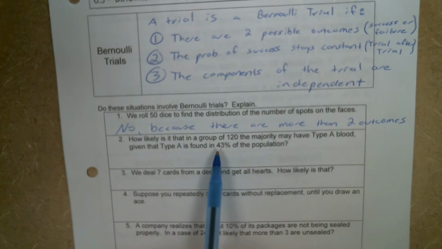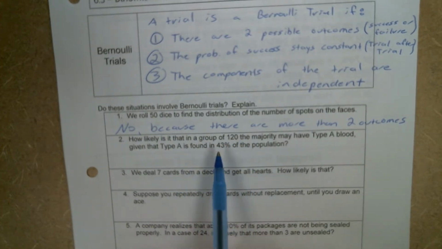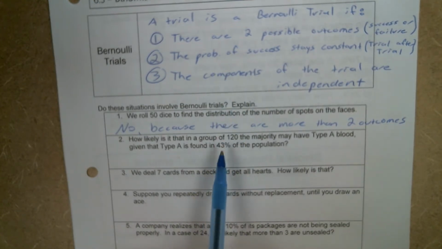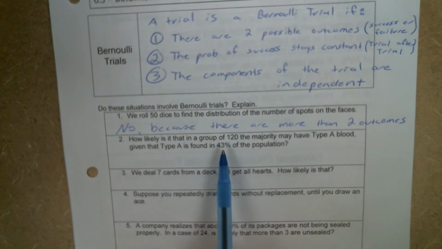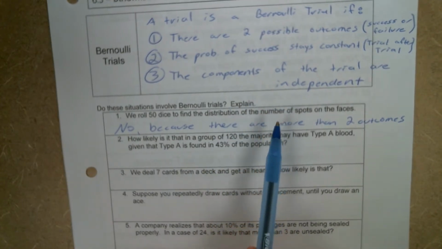The probability of finding type A blood stays constant, 43%. So that should stay steady. It doesn't matter how many people I check. If that's the worldwide constant for type A blood, it doesn't change as I start working through people. Last, the components of the trial are independent.